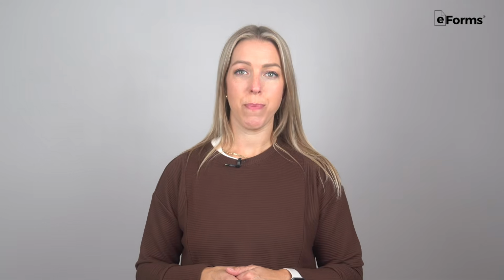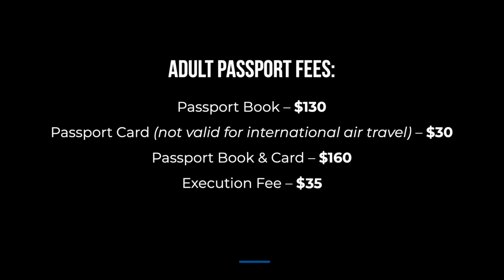Step 5, fees. Costs will vary depending on where you apply and the processing speed you choose. Application fees are payable to the U.S. Department of State by check or money order only. Execution and acceptance fees are payable to the post office by debit, credit, checks, or money order. And optional expedited fees are payable to the U.S. Department of State.